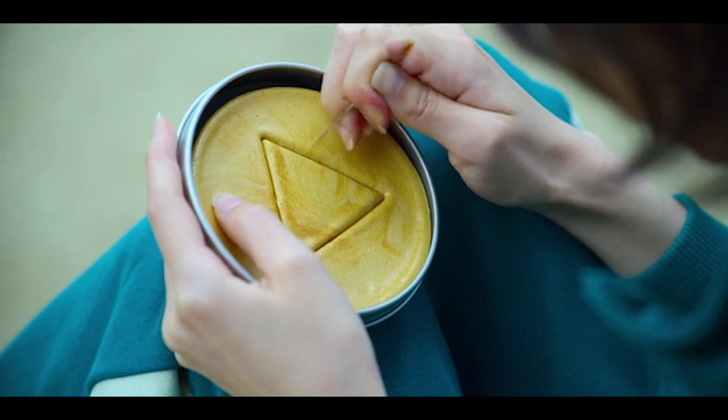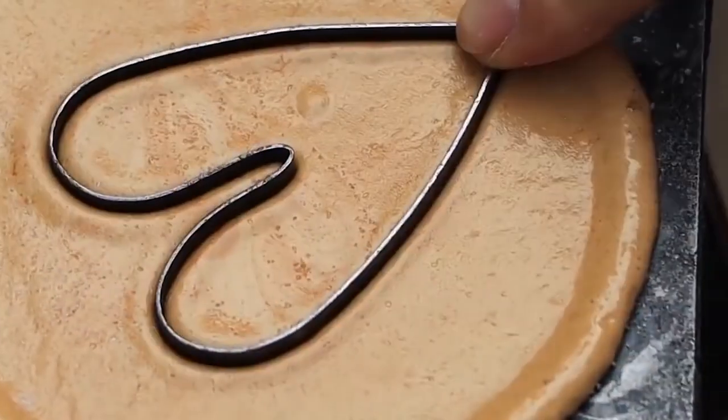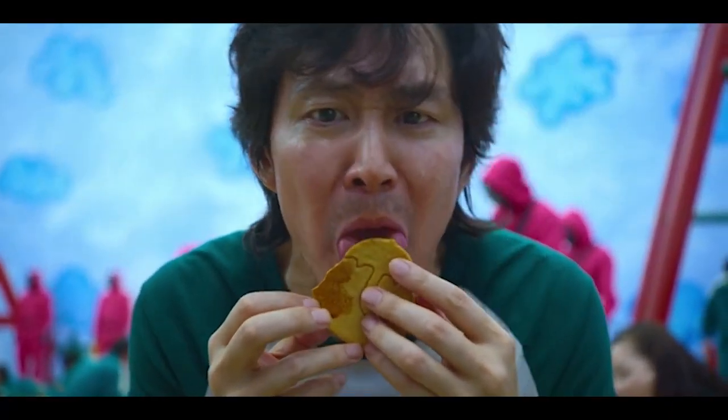The series creator, Hwang Dong-hyuk, said he used to do something similar when he was younger. This is the inspiration that caused him to come up with this particular game of the show. Dalgona candy was part of South Korean cuisine. Now, though, it's gaining international popularity due to Squid Game, of course.